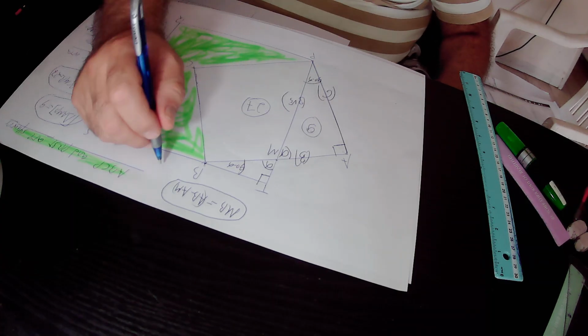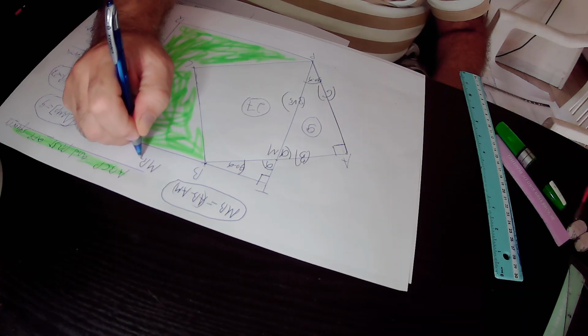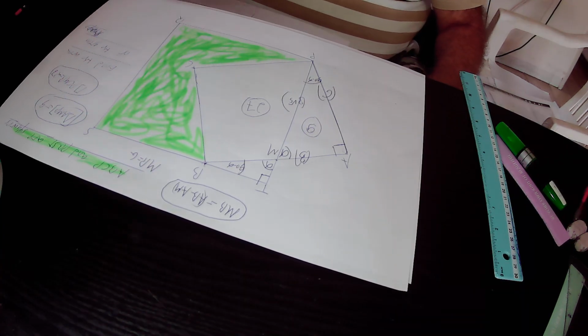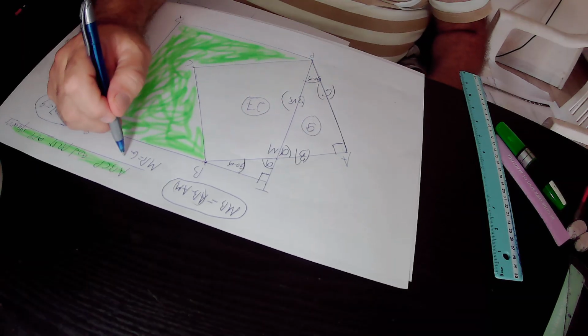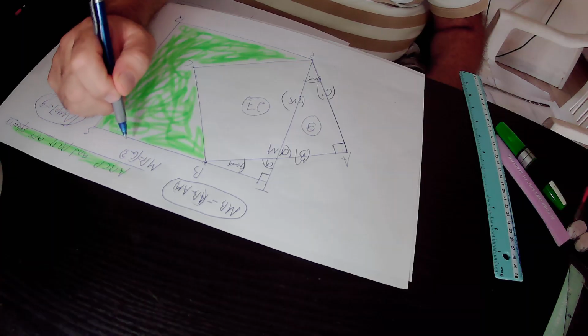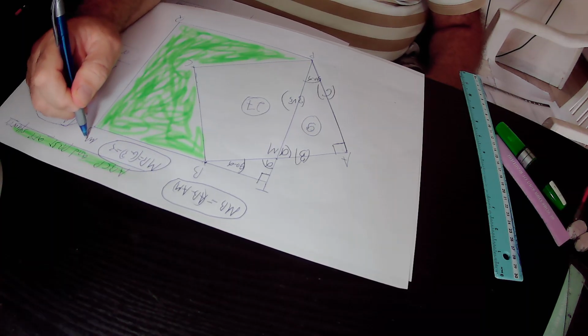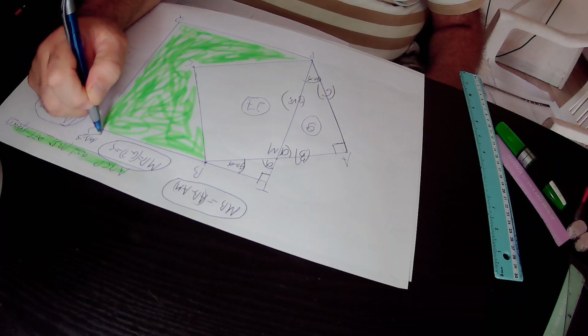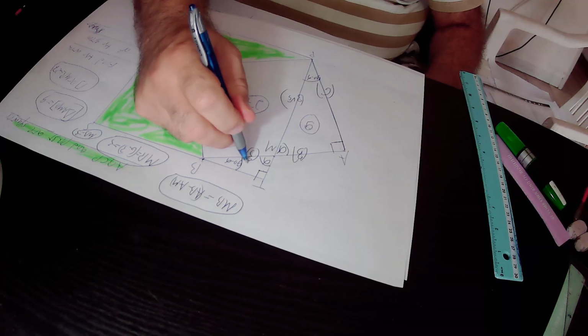So MB equals AB, that is 6, minus AM, which is 3. So in total, MB equals 6 minus 3, that is 3. MB equals 3 units in its length. This is side MB, which equals 3 units in its length.